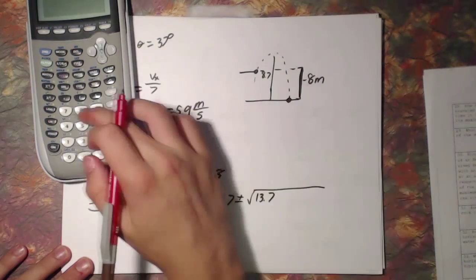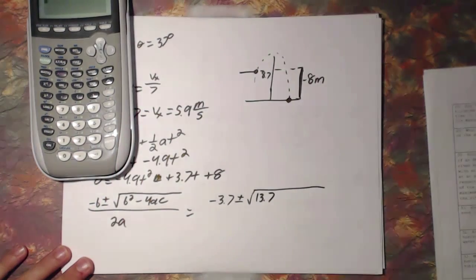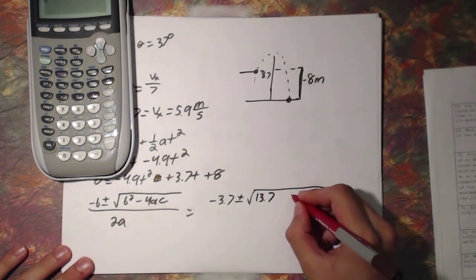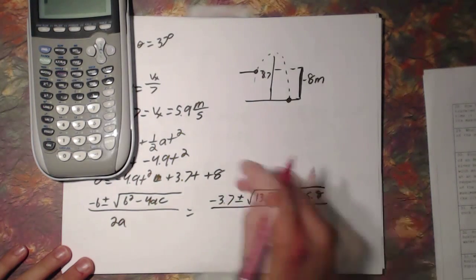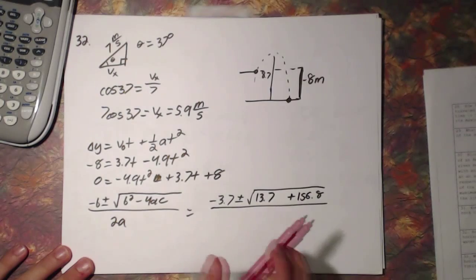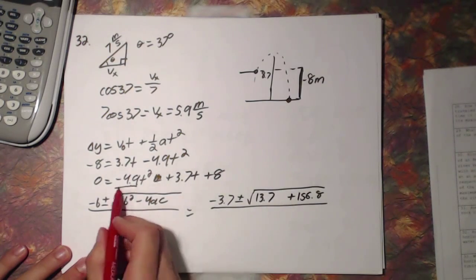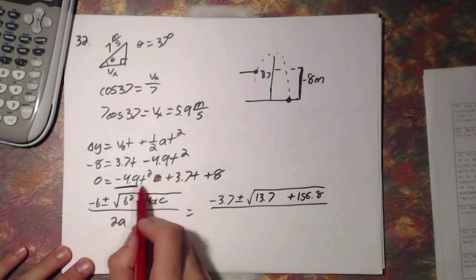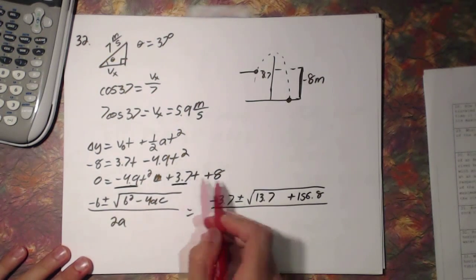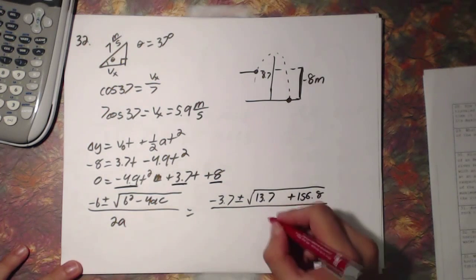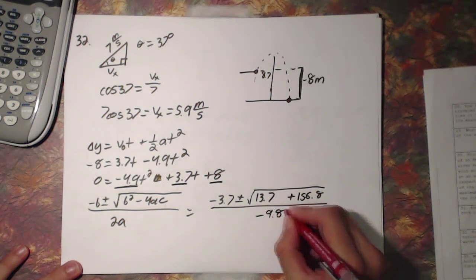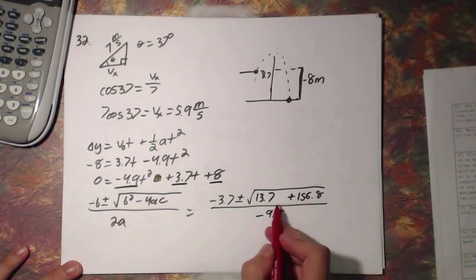4.9 times 8, so plus 156.8, all over 2a. And just in case you're wondering where I get these numbers, this is a, the coefficient in front of the squared term. This is b, the coefficient in front of the linear term. And this is c, the constant. All over 2a, which is negative 9.8.